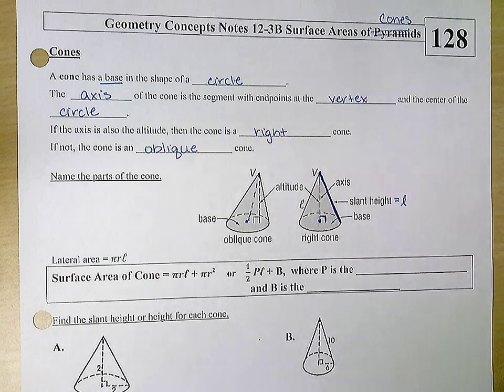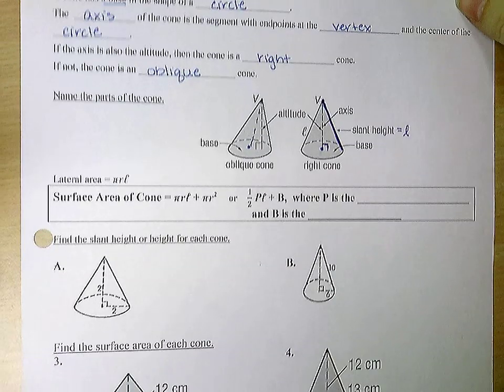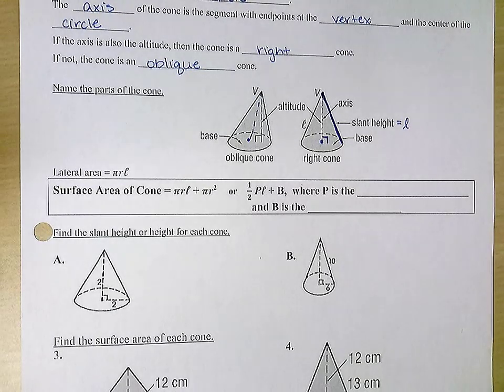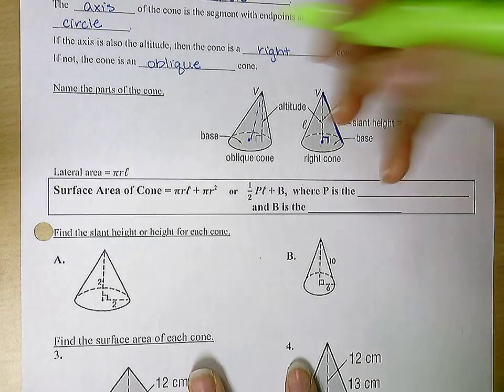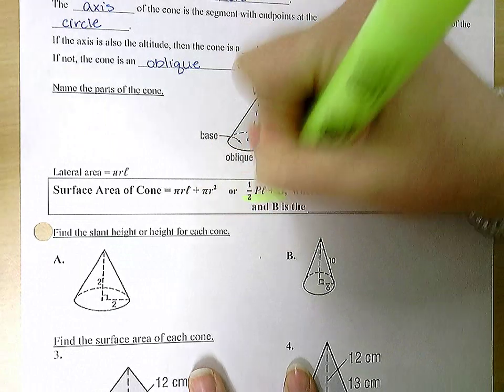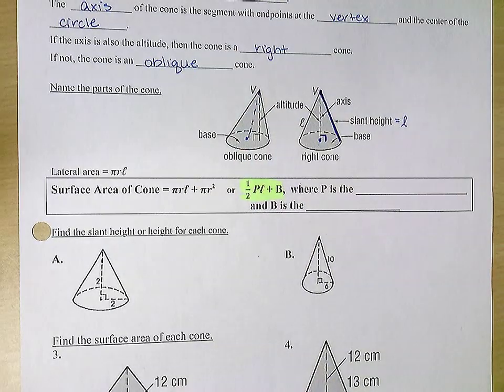All right, so surface area of a cone, same formula as yesterday. It's 1/2 P times L plus B. That 1/2 P times L is your lateral area.